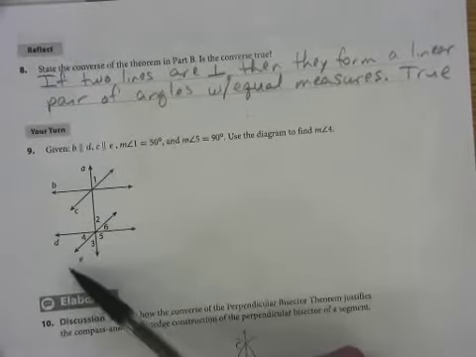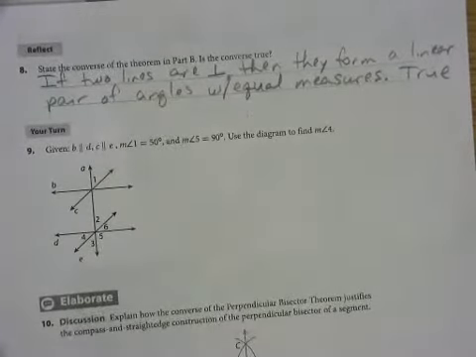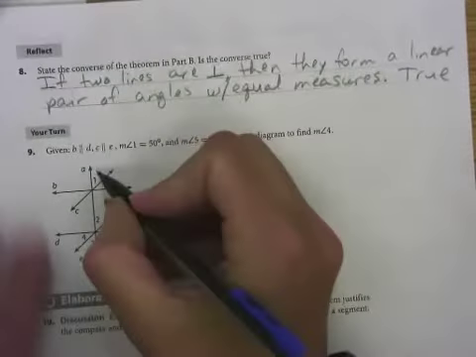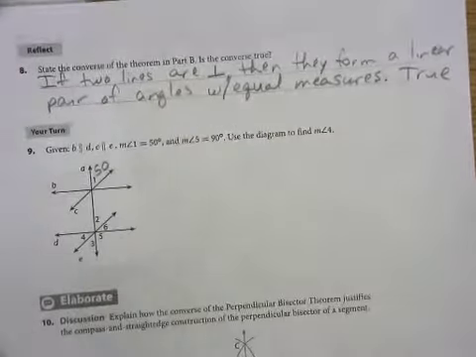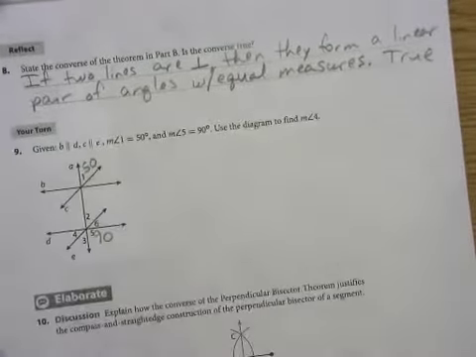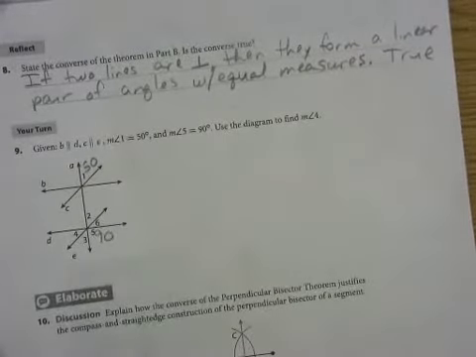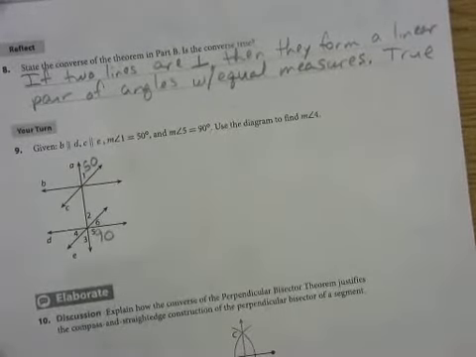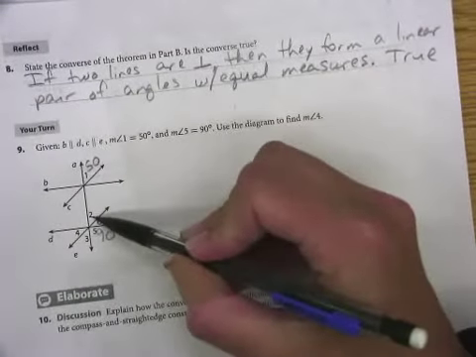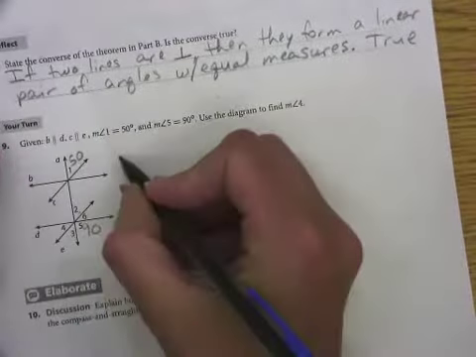In this your turn, I've got a bunch of parallel lines. I've got B parallel to D, I've got C parallel to E, and I've got A as a transversal to both pairs. Angle 1 is given to me as 50 degrees. Angle 5 is given to me as 90 degrees, and I'm asked to use all this information to find the measure of angle 4.